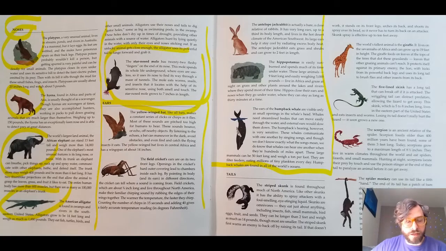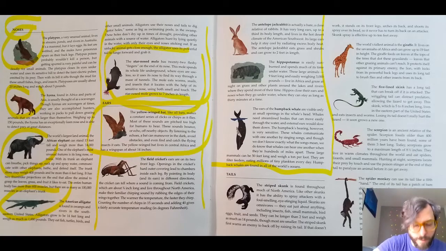All right, so we're done with the noses. Now it's on to the ears section. I'm going to start with the bat here.